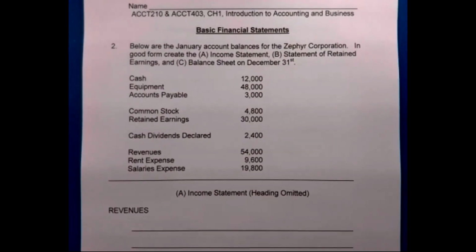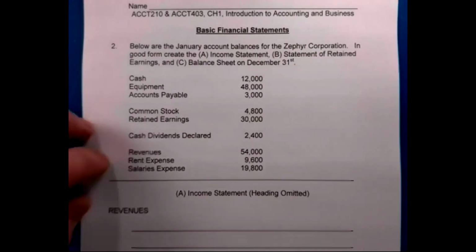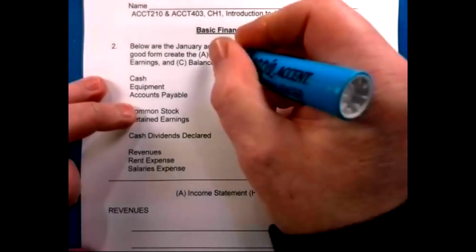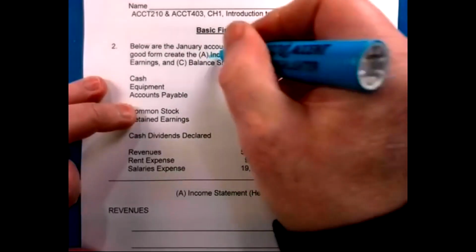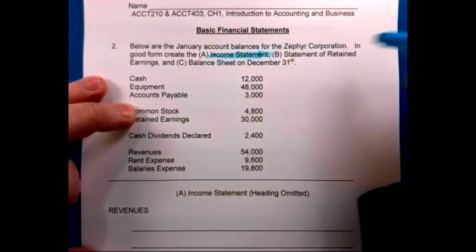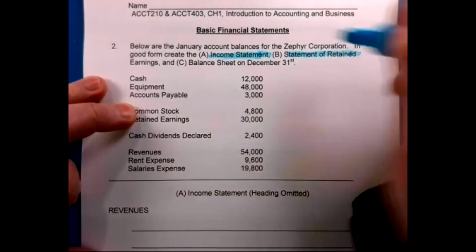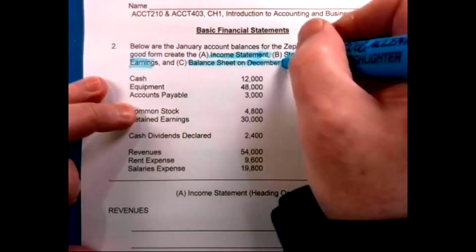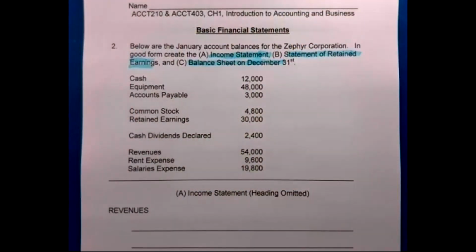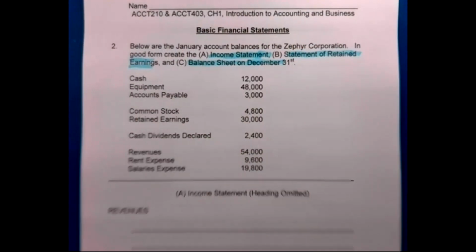Okay, so basic financial statements. We're going to look at the 3 financial statements we just talked about: the income statement, and if you don't know what those are, don't worry about it. That's why we're doing the class. The statement of retained earnings, and the balance sheet.